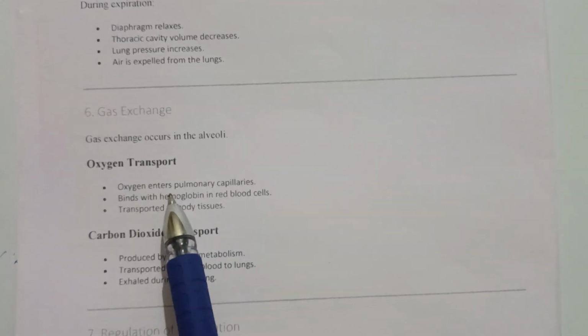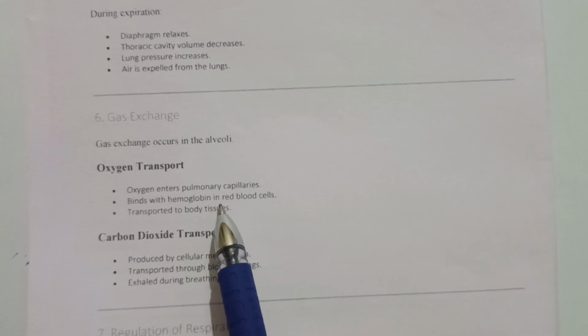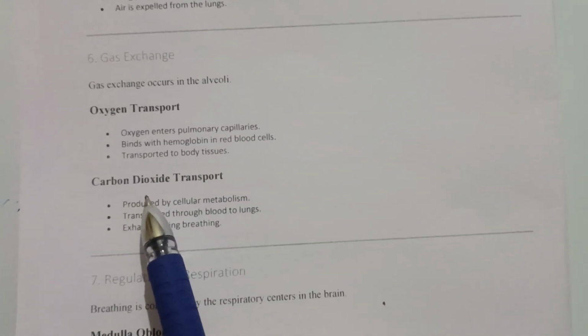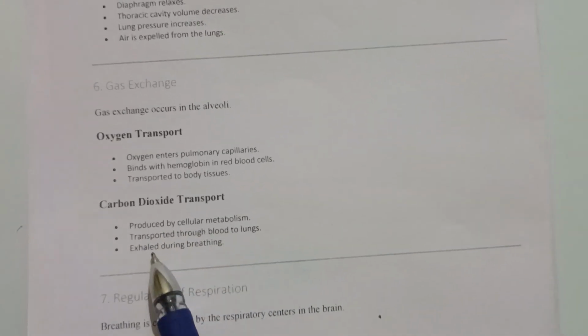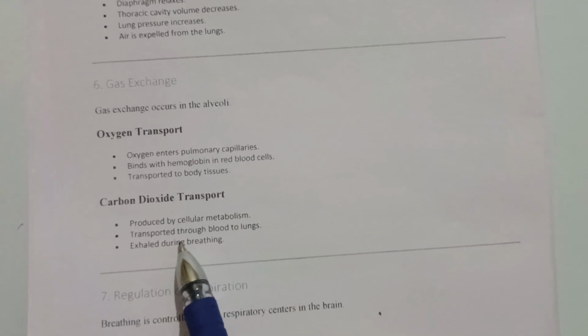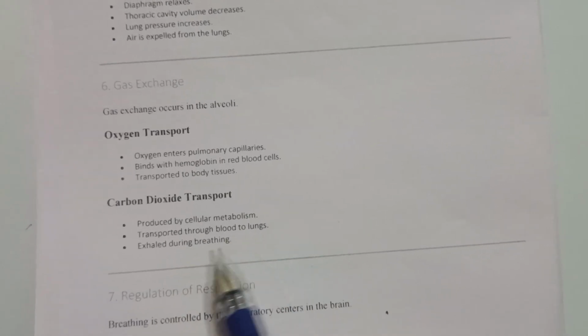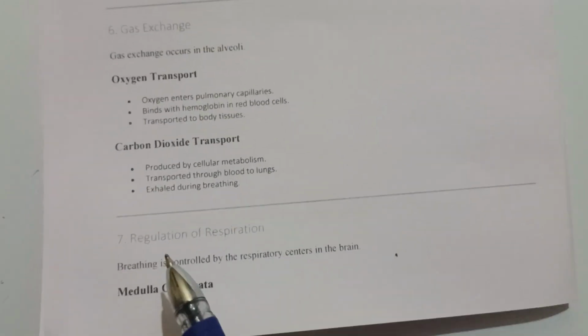Oxygen transport: oxygen enters pulmonary capillary, binds with hemoglobin in red blood cells. Transport to body tissue. Carbon dioxide transport: produced by cellular metabolism, transported through blood to lungs, exhaled during breathing.